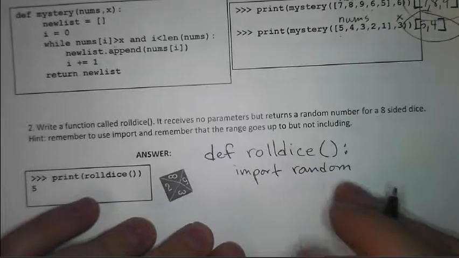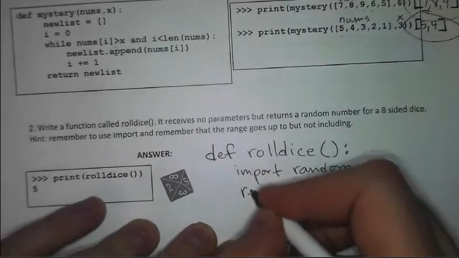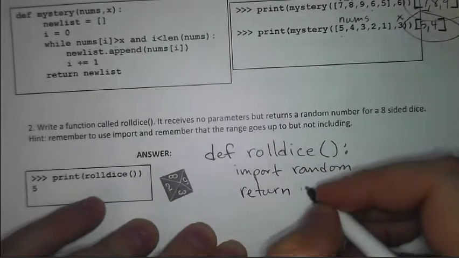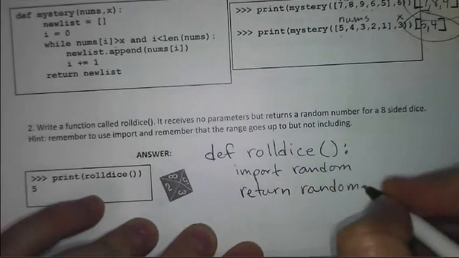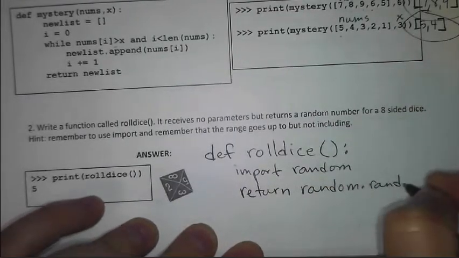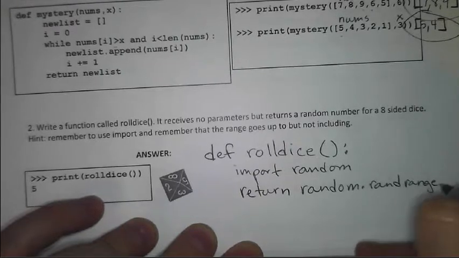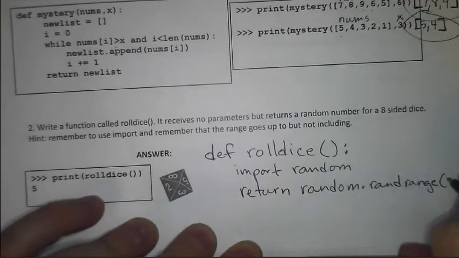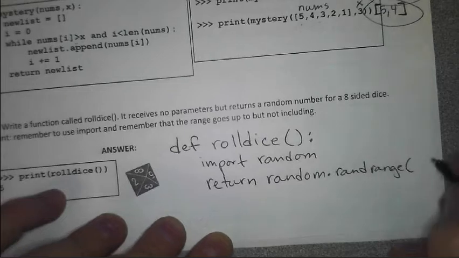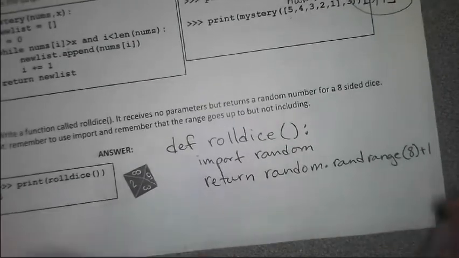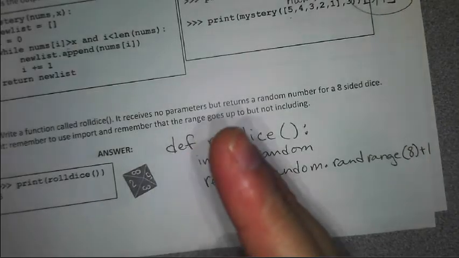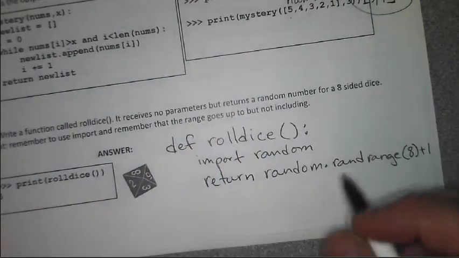And there's 2 ways you could do this. You could return random.randrange of 8 plus 1. So we shift 0 to 7 to 1 to 8.